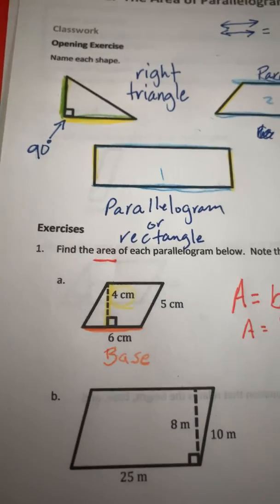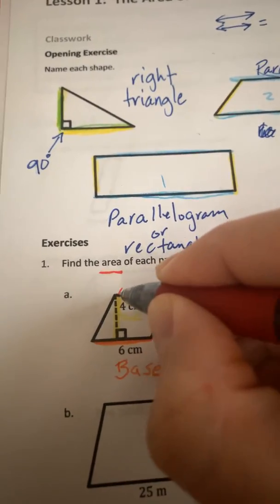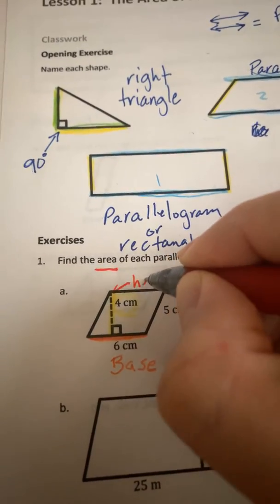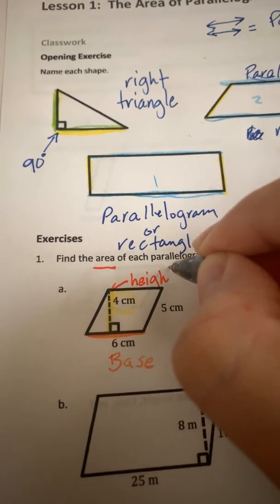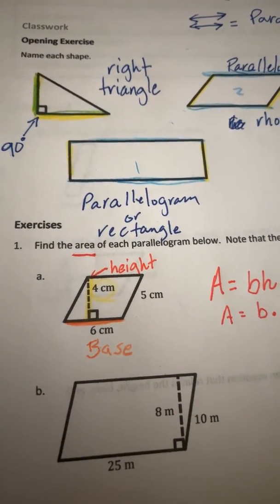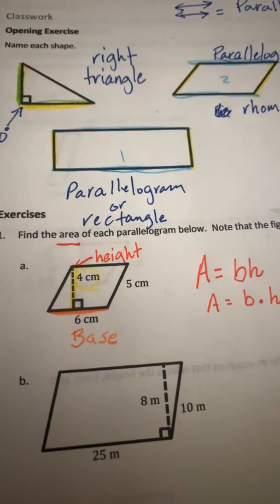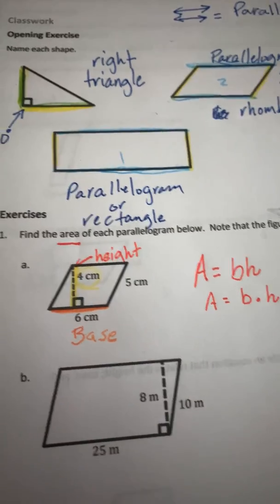I'll put an arrow right there. That is your height, which is represented by the number 4. I would have loved to write the word height with a yellow highlighter.